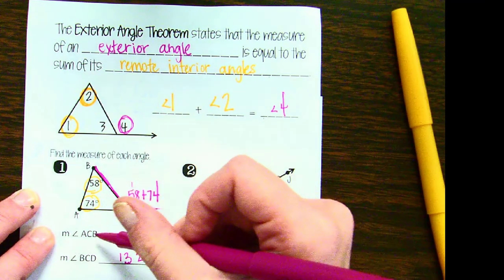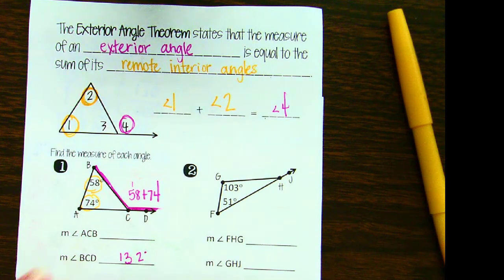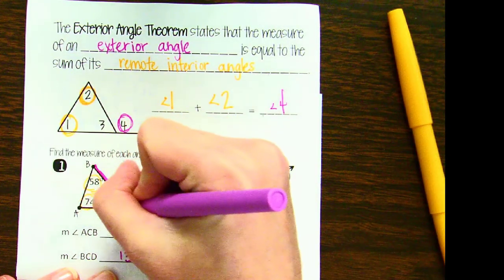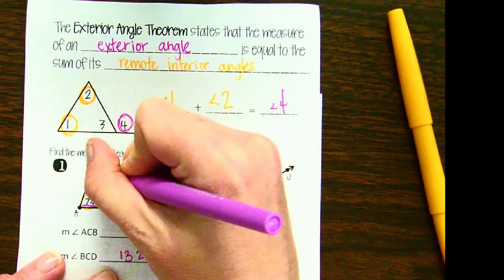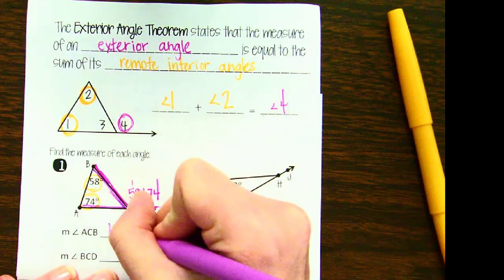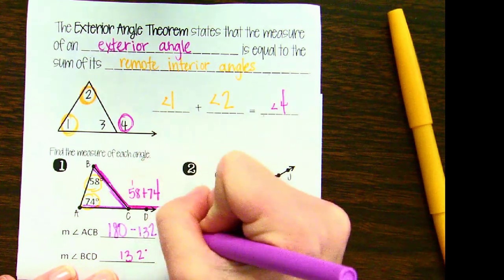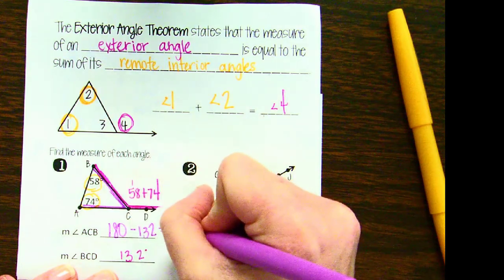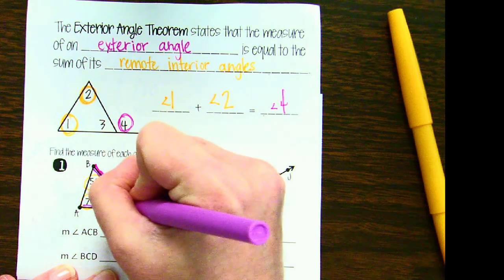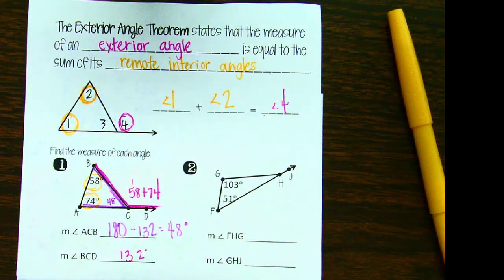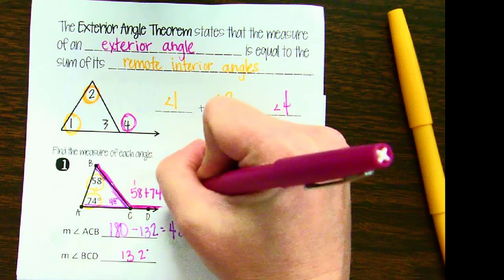Now to find the measure of ACB, so we're talking about from A to C to B, is this one right here. We could take 180 minus this 132, and that will give us 48 degrees is the measure of this one right here, ACB, and this one is 132 degrees.